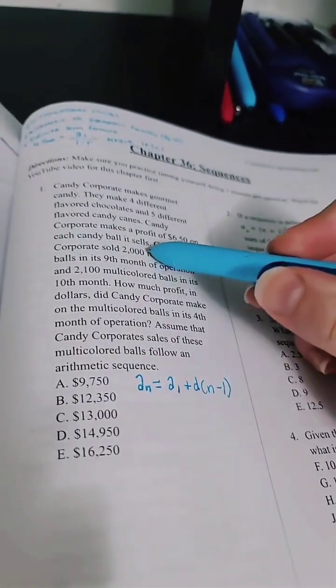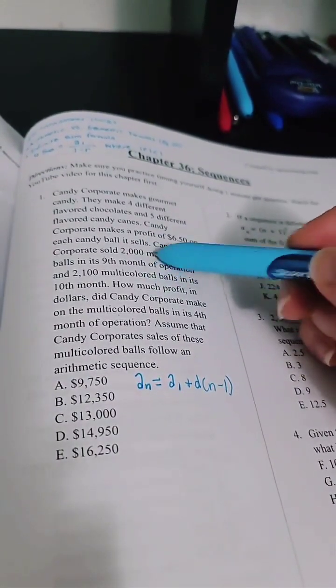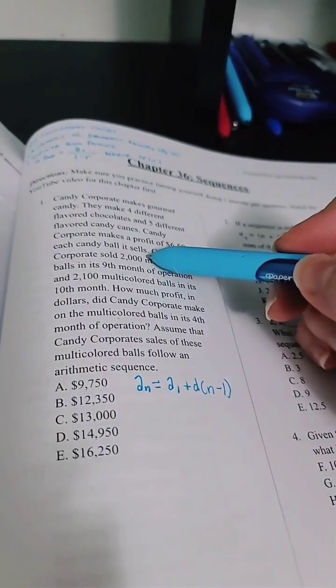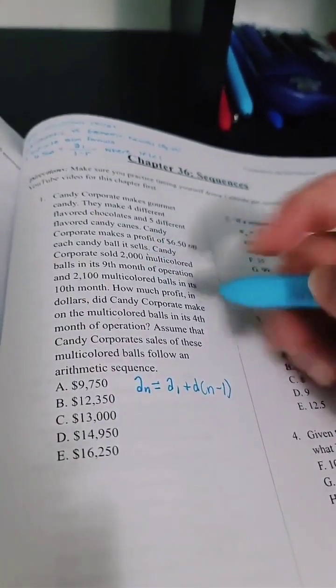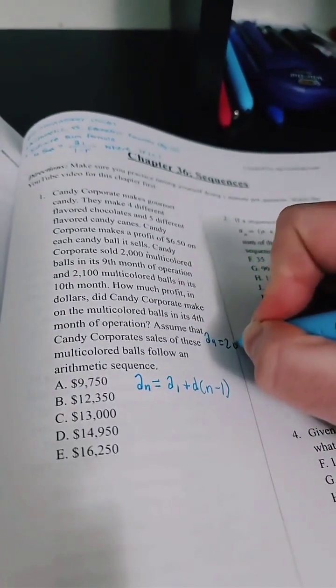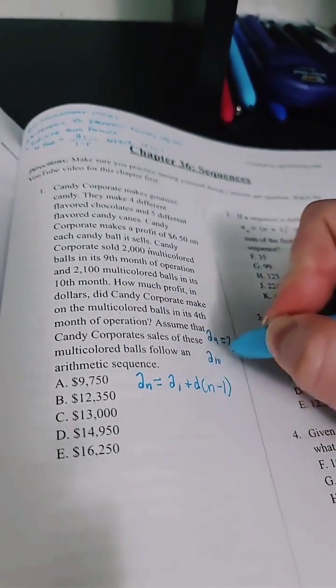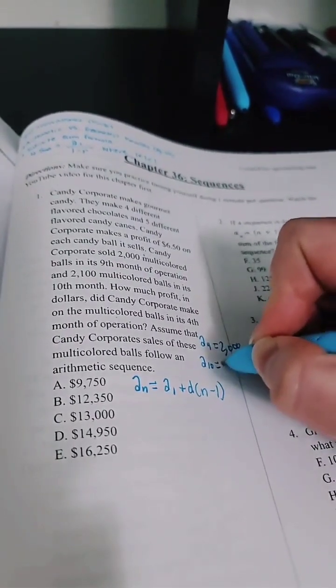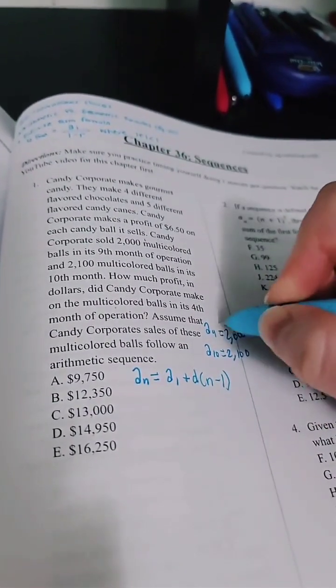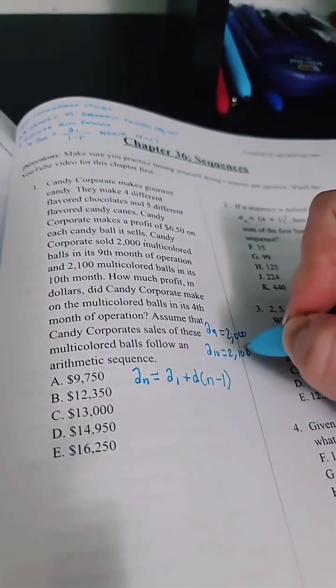And then we know that it said that A9, in the 9th month of operation, would be equal to 2,000. So we know that A, when n is 9, is equal to 2,000. And in the 10th month of operation, A10 is going to be equal to 2,100. So in a list of numbers, the 9th term is 2,000, the 10th term is 2,100.